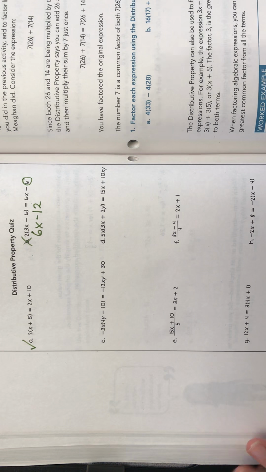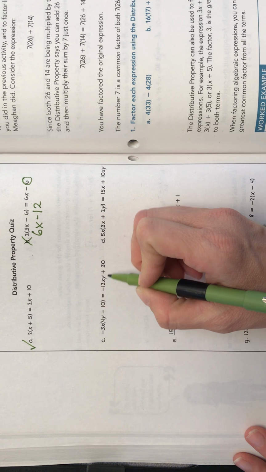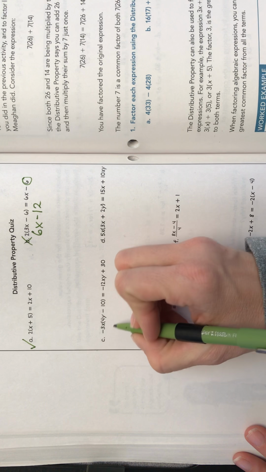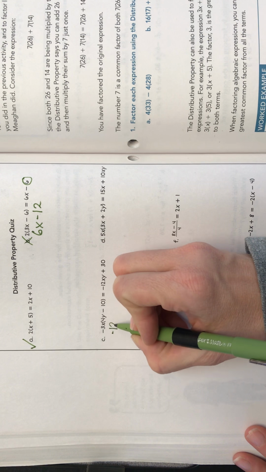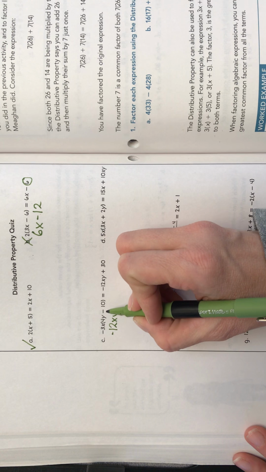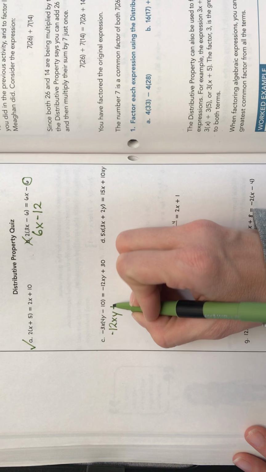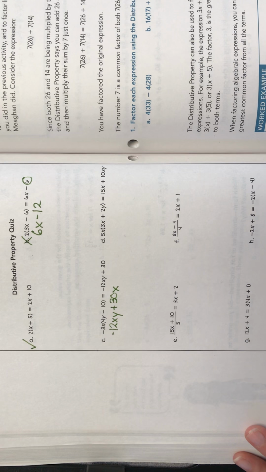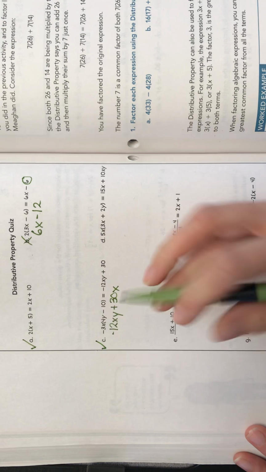This next one, it looks like it's correct. Let's just make sure though. Negative 3x times 4y is going to be negative 12xy. And then negative 3x times negative 10 is a positive 30x. So yes, I would say that one is good.